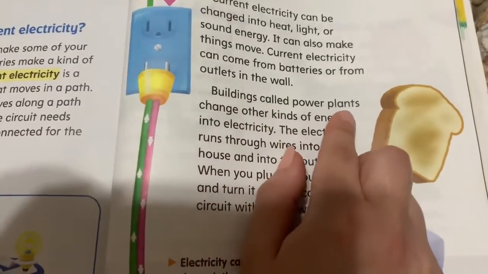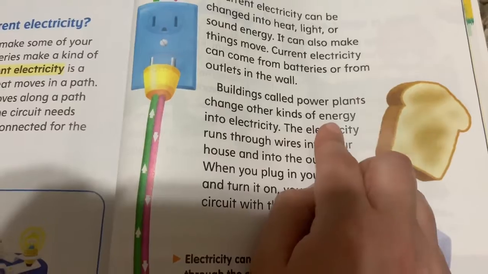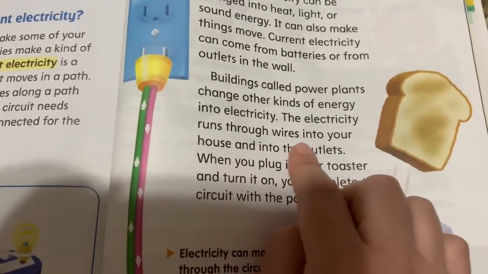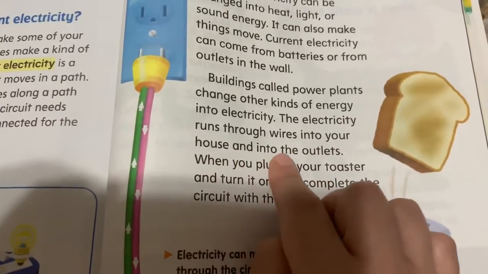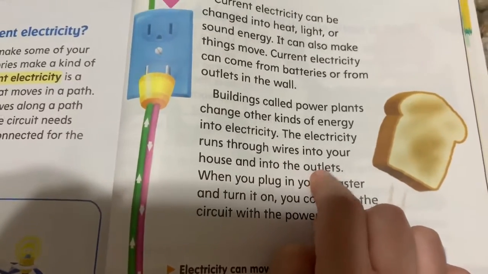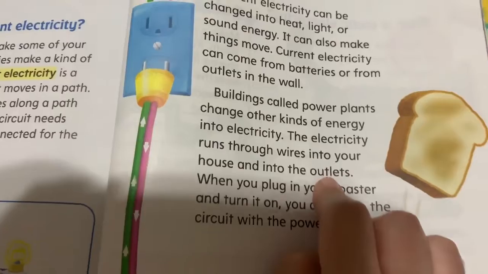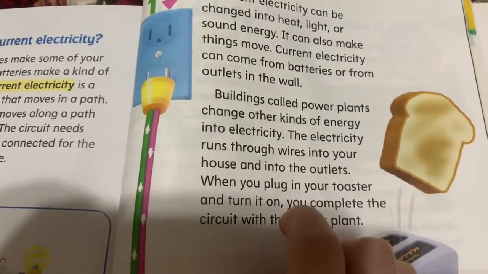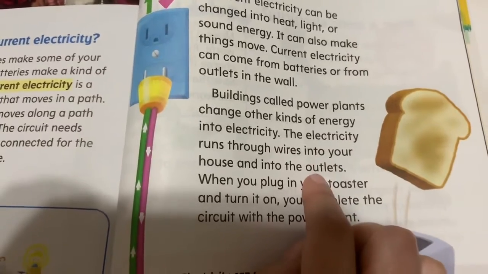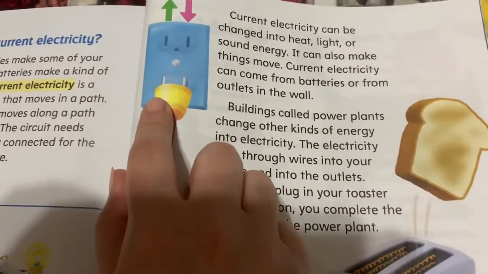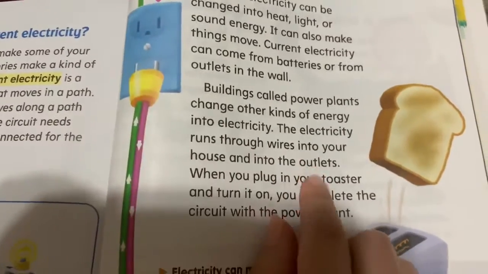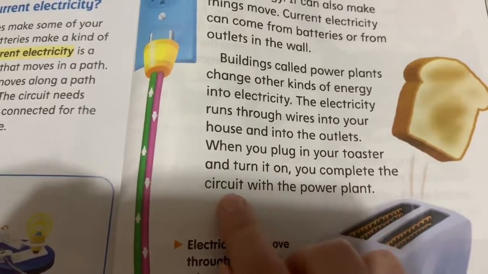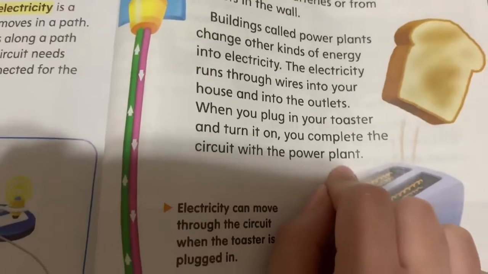Buildings called power plants change other kinds of energy into electricity. The electricity runs through wires into your house and into the outlets. So the outlets are built inside the walls, and the wires are built inside the walls, and the outlets are installed on the walls. That's how we get the electricity. When you plug in your toaster and turn it on, you complete the circuit with the power plant.